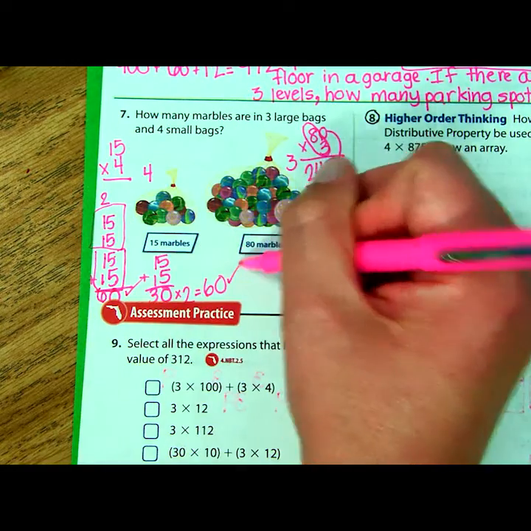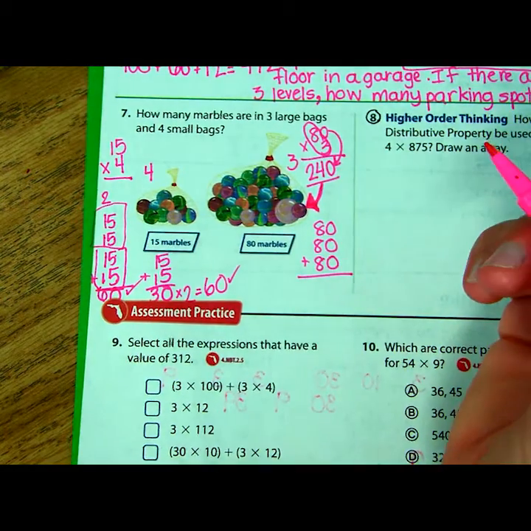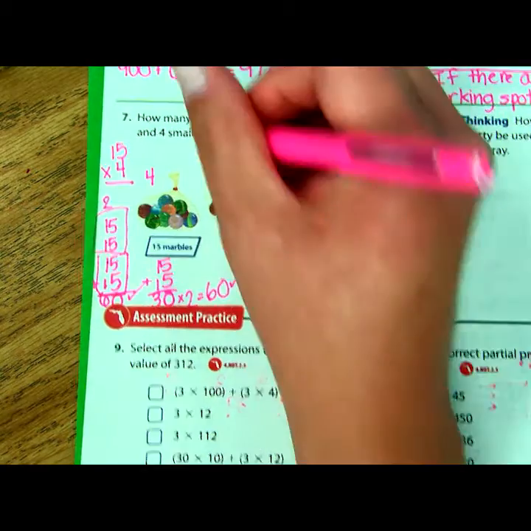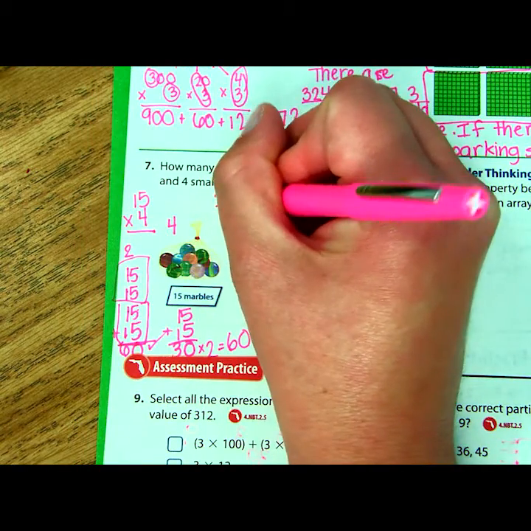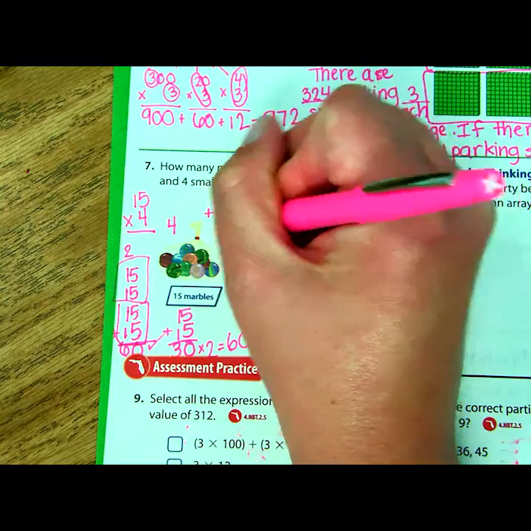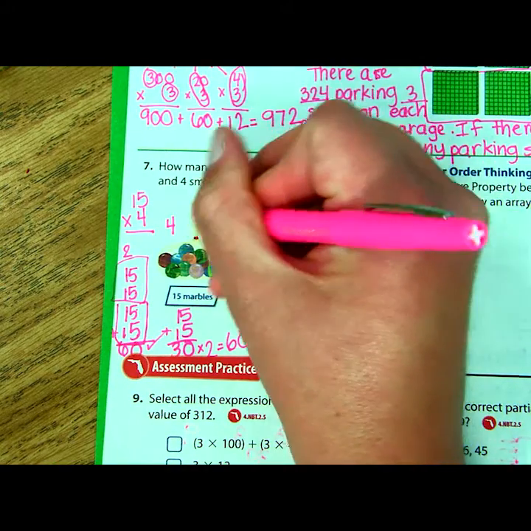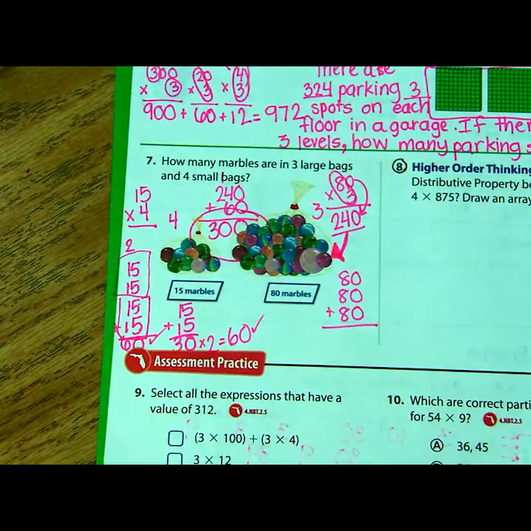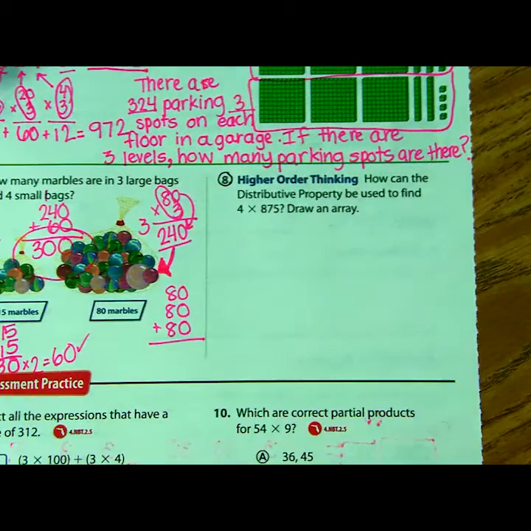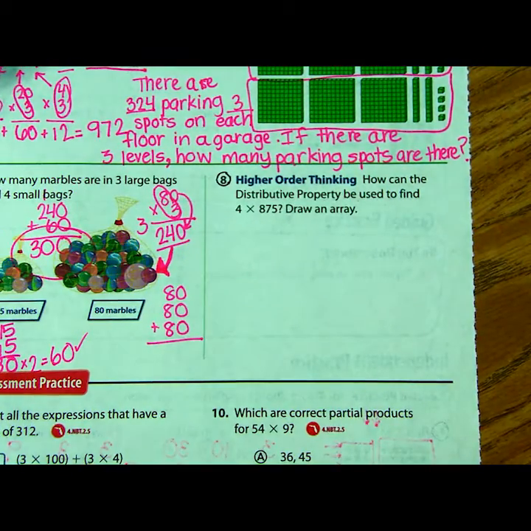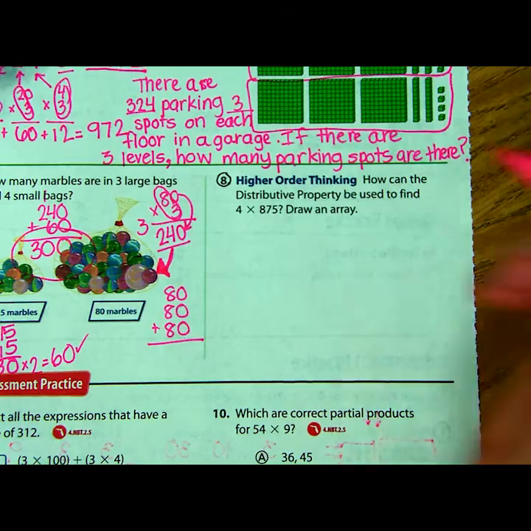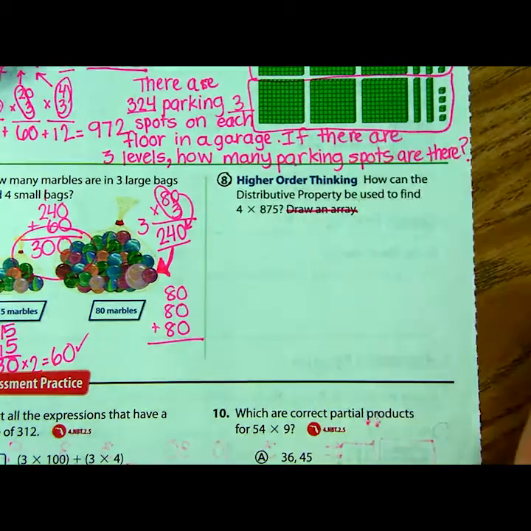So how many marbles? Let's see. In all, we need to add 240 plus 60. I know 40 plus 60 makes another 100. That would be 300 marbles in all. Last one, number 8. How can the distributive property be used to find 4 times 875? Draw an array. I am not going to require you to draw an array for that. That would take way too long.